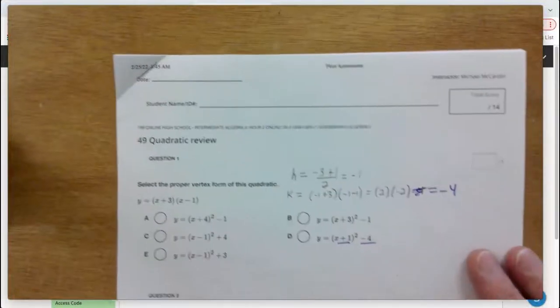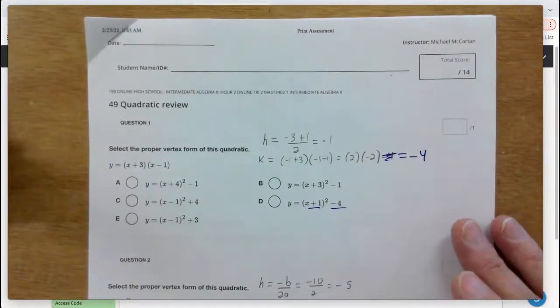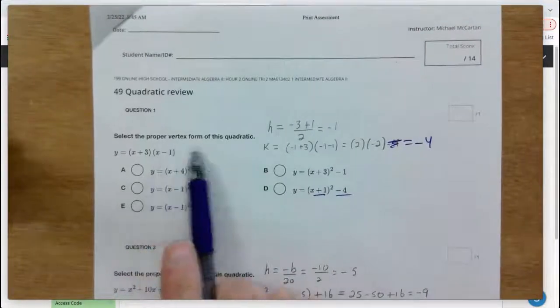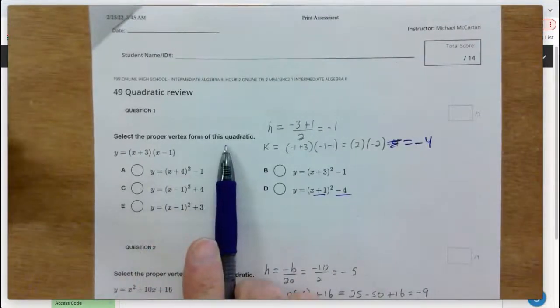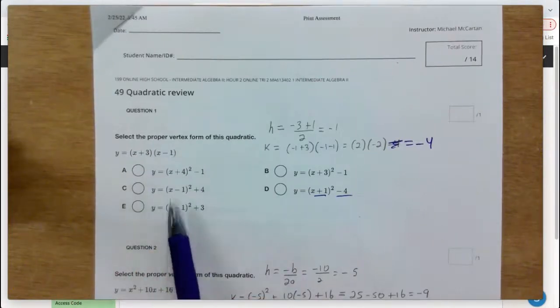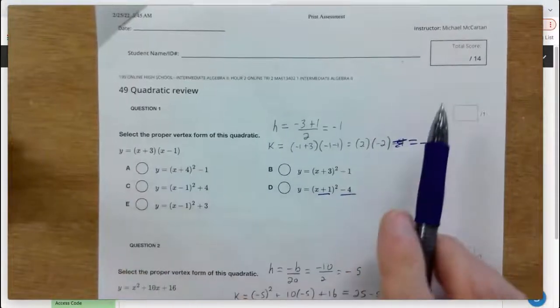Okay, this is the last part of day 49, the quadratic review. I think it's called the exit ticket. In the first one, select the proper vertex form. We're converting from factored form to vertex form, so we have to find the vertex. And h is right in between the two intercepts.